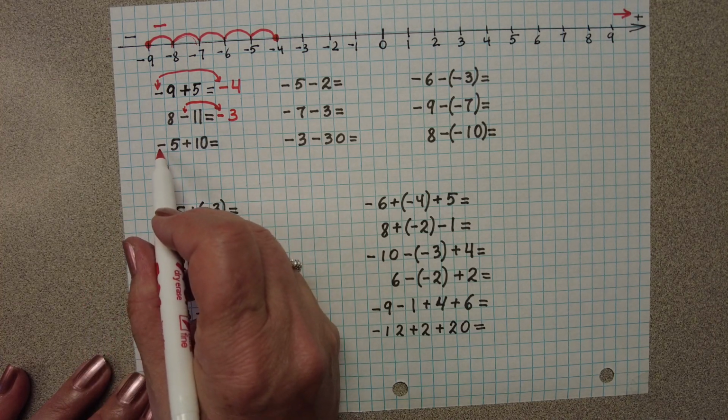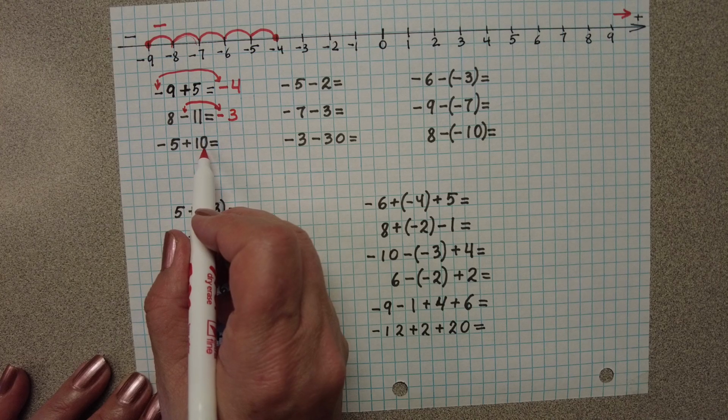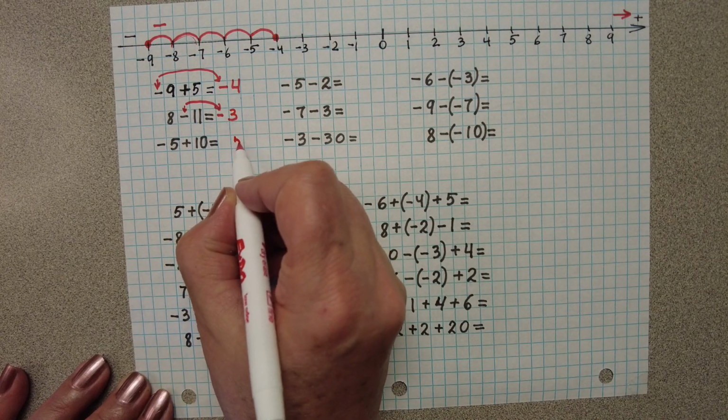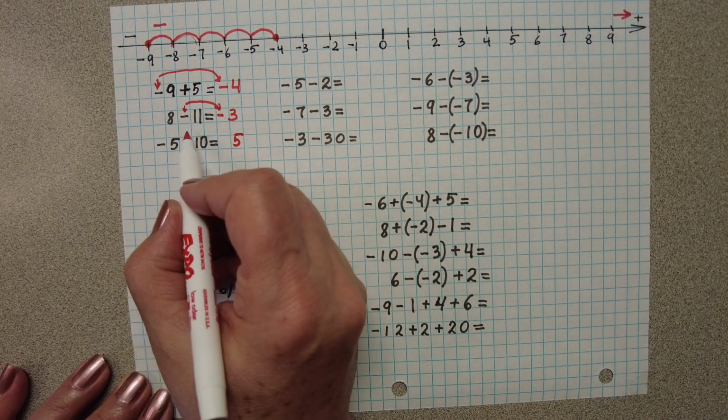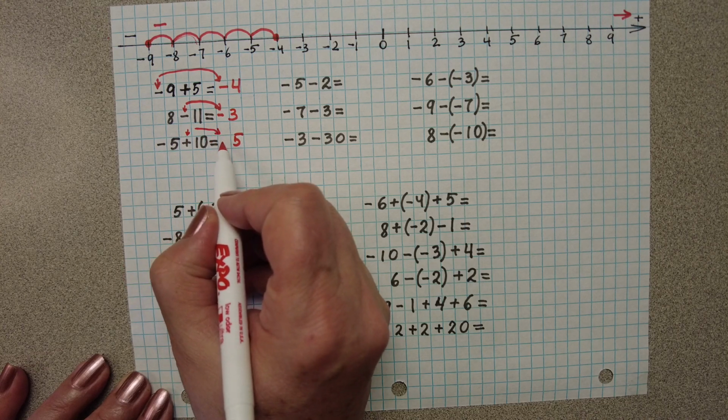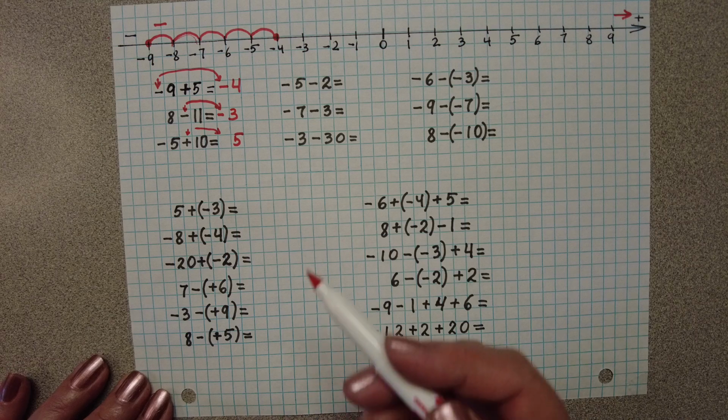Next one, negative 5 plus 10. Bigger number is 10. We subtract 5 out of 10, we will get 5. What do we have in front of the bigger number? Positive. So this positive comes here. We usually don't put the plus sign.